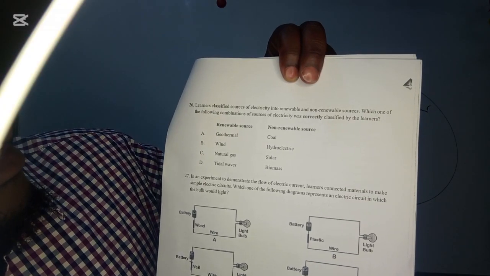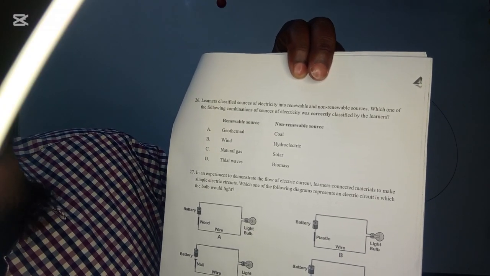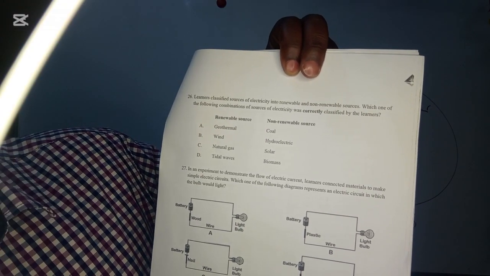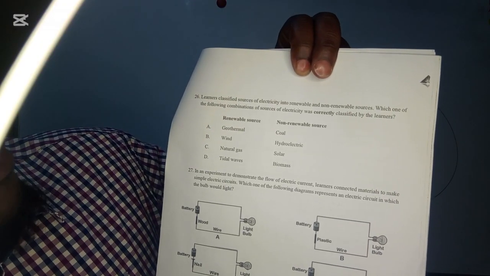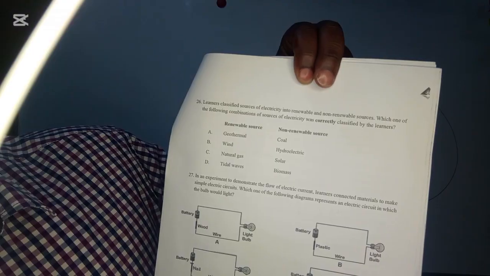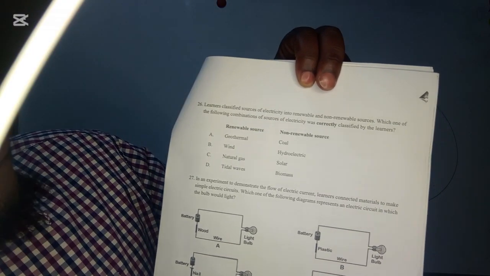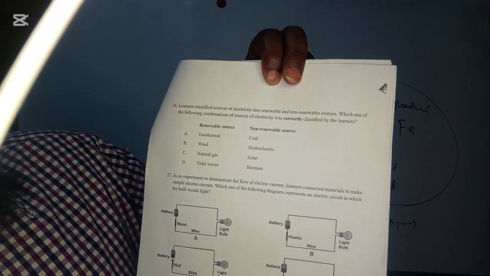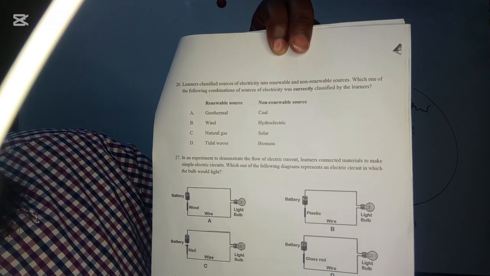Renewable source of energy, you have geothermal, wind, you have natural gas, tidal waves. In non-renewable energy they have mentioned coal, hydroelectric power, solar and biomass.